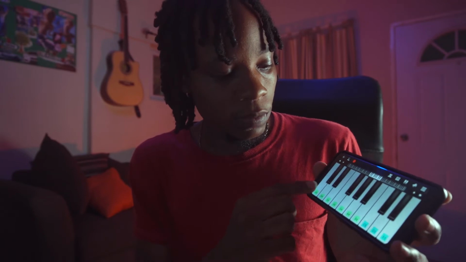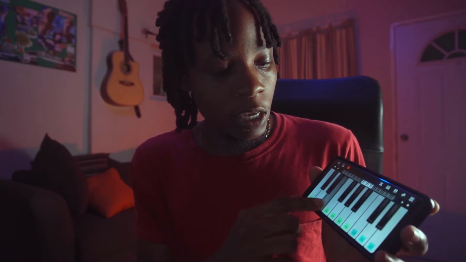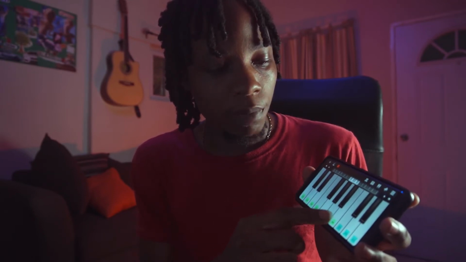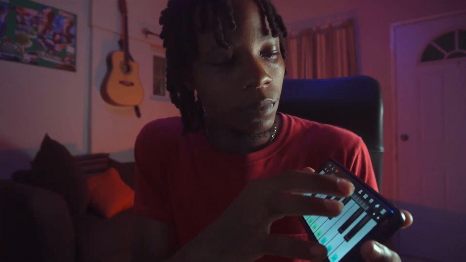Remember, in C major you can only press the 7 white notes. C, D, E, F, G, A, B, C, and it repeats. Now watch this.